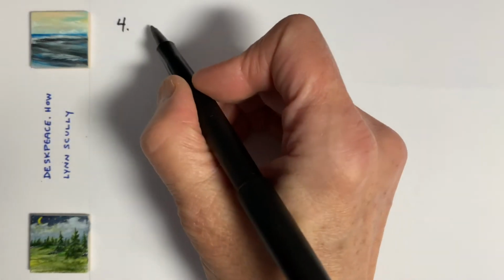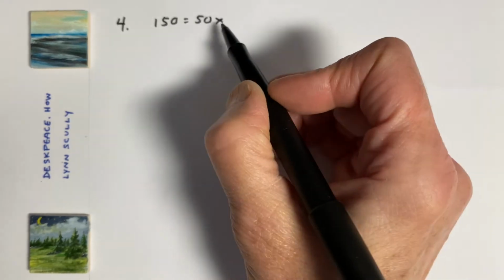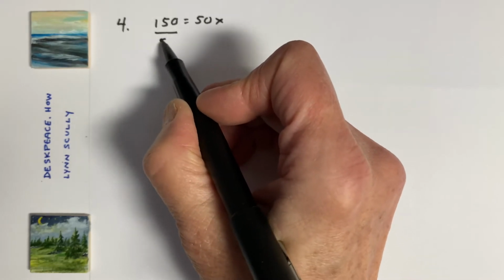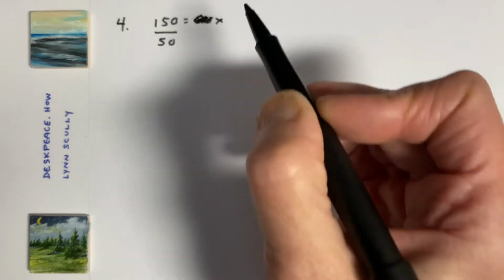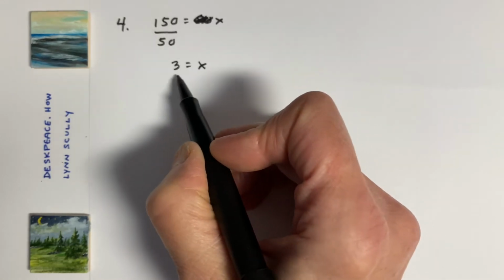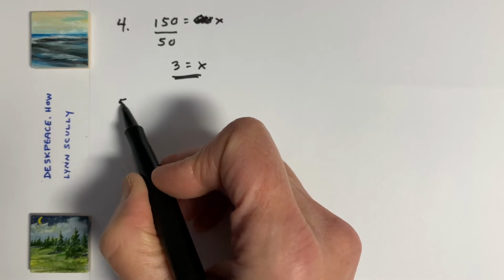4, 150 equals 50x. Here's my unknown, x, 50 is attached by multiplication. Move it by division to the other side of the equal sign. 150 over 50 is 3. Boy, I seem to be getting 3 a lot. It's not always the case. Do number 5.